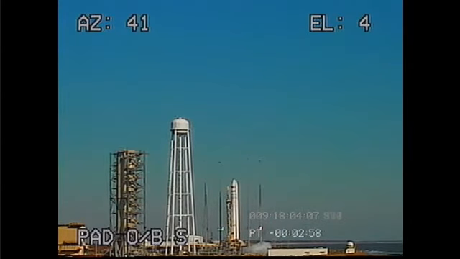Auto sequence start. Check 352. Control has transferred to CSOE. ODM bus voltages and currents are nominal. Check 353, check 354. Core 1, I'll wait for your call on 355. LOX pressurization nominal. SIGI is nominal and ready to configure for flight.